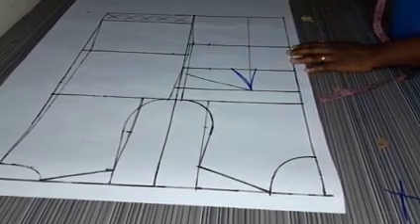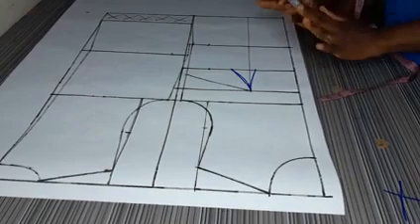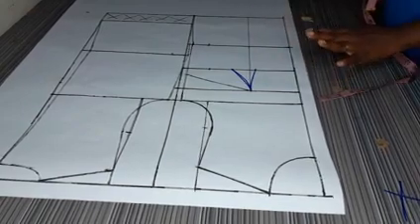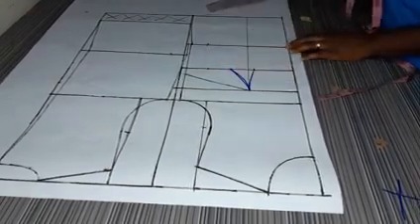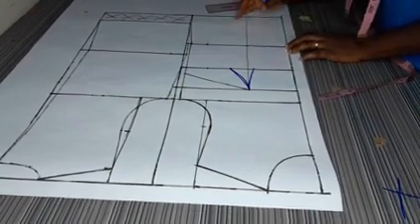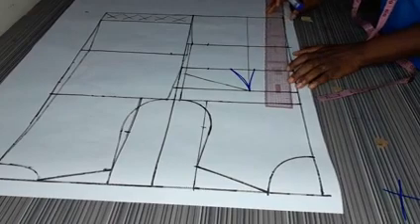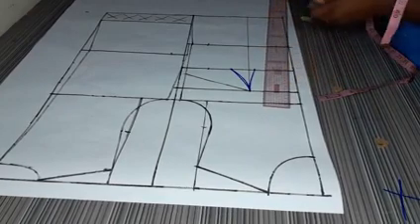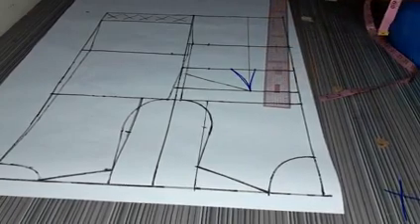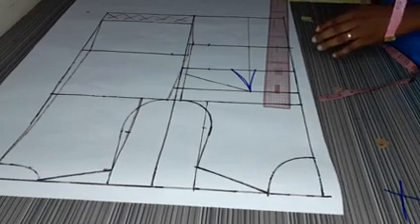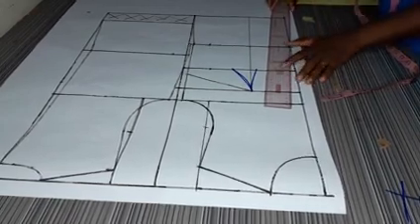So what I want to do now, I want to have 4 boning channels. That means I will divide this my waistline into 4 so that I can slash my line, so that I can now shear that dart. So let me use pencil first. When I'm satisfied with the lines that I have, then I can make it bold with my marker. So let's shear.